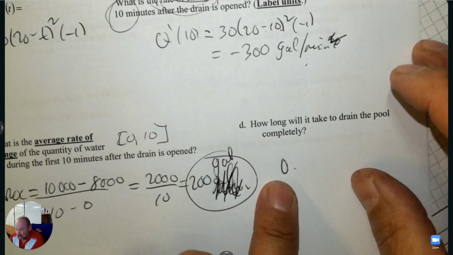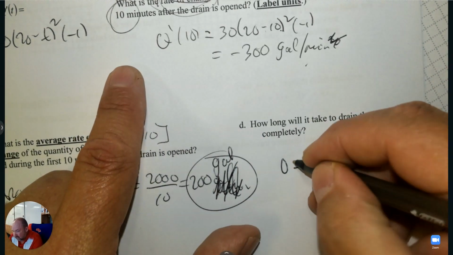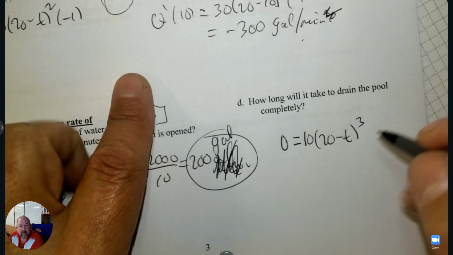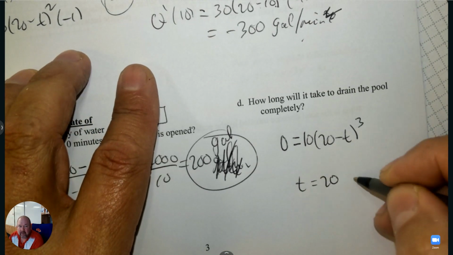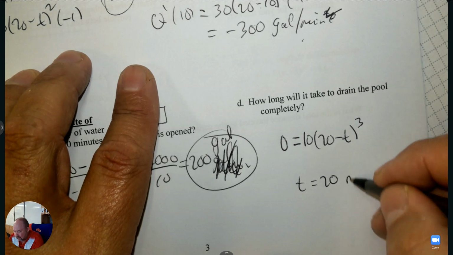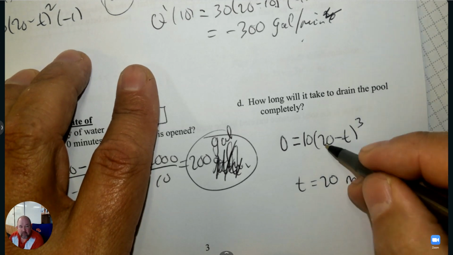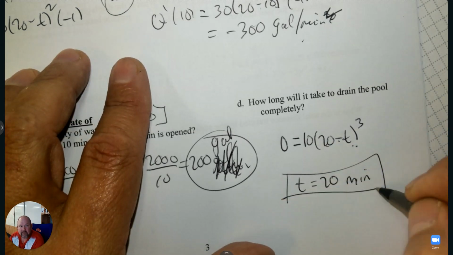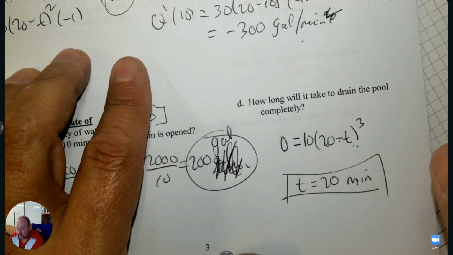How long will it take to drain the pool? So take that quantity. When the quantity is 0, there's no water left in the pool, and then solve it. So the answer to that question, if you think about it, is at 20 minutes. Why was that so quick? Because 20 take away 20 makes that 0. So at 20 minutes, the pool is drained. All right, turn the page.